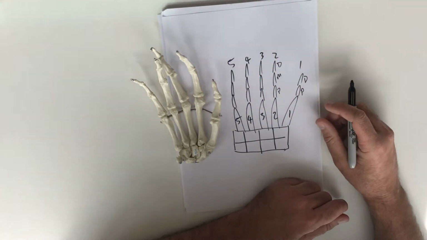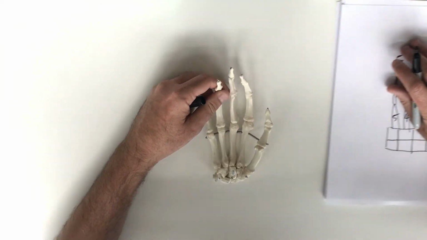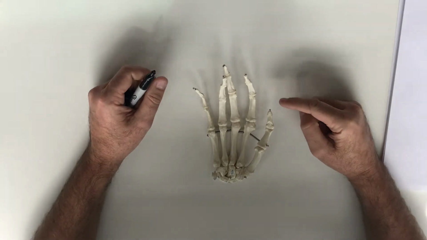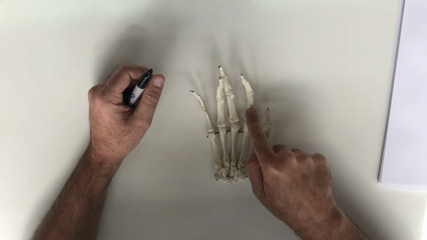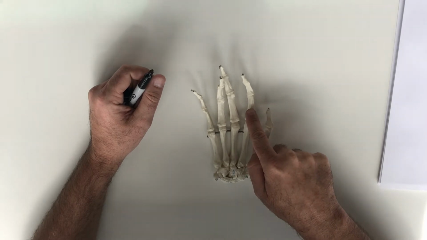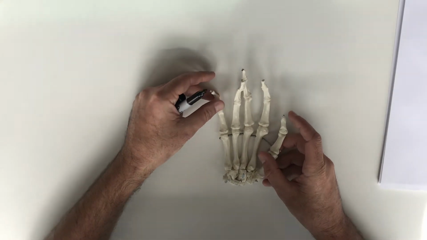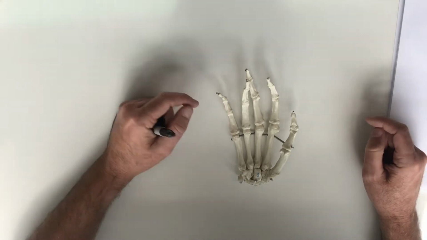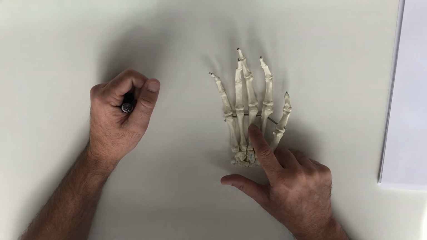Obviously the middle doesn't occur here. So when I come back to the hand, I want everyone now just to think for a moment, and I ask specifically, what is the name of this bone right here? You would answer 2nd proximal phalange. If I were to ask, all right, what's the name of this bone right here? You would answer 5th middle phalange. If I were to say, what's the name of this bone right here? You would say 3rd metacarpal.